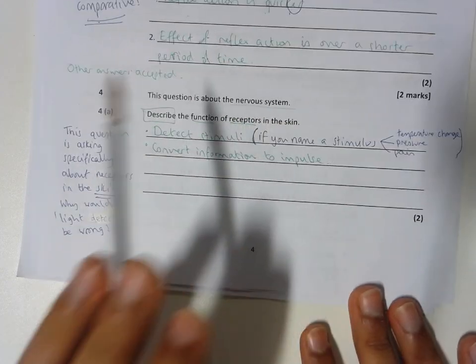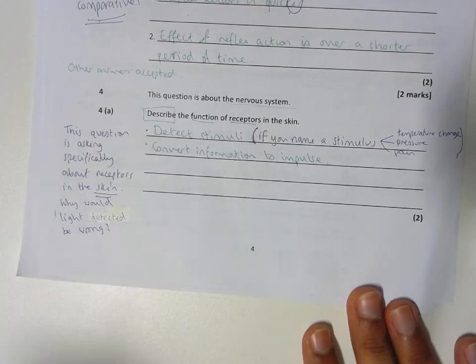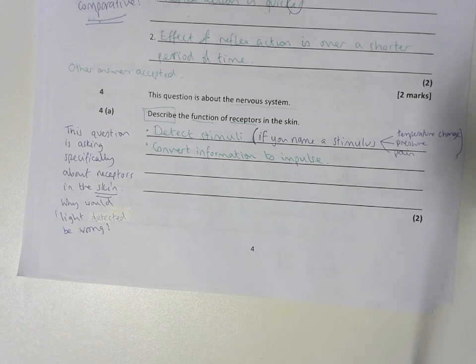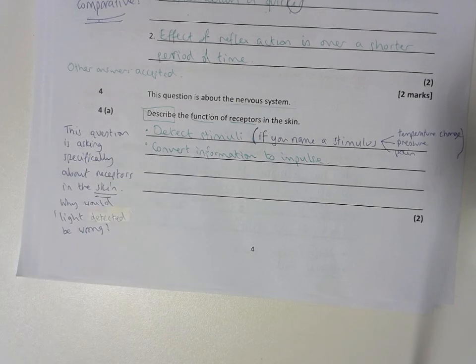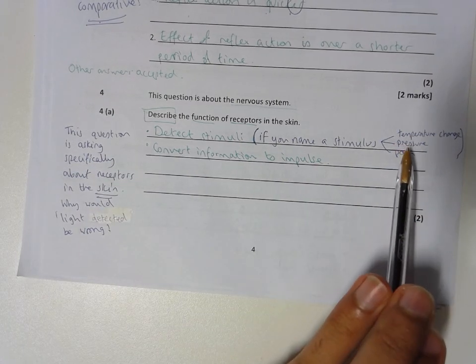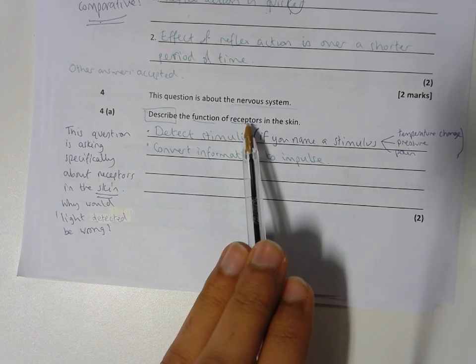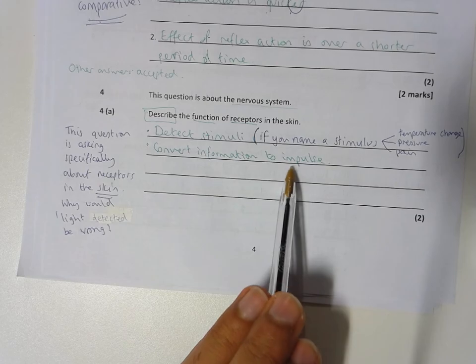Right, number 4. This question is about the nervous system. Describe the function of receptors. You just need to know that receptors detect stimuli and they convert information to an impulse, an electrical impulse that is carried by the nervous system. So it does 2 things. It detects the stimuli, so it might be a change in temperature, it might be some pressure, it might be pain. Those are detected by the cells in the skin, the receptors, and then that's converted into an electrical impulse, so the message can be sent forwards.